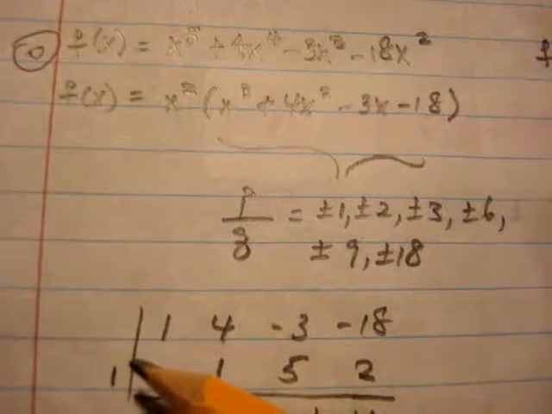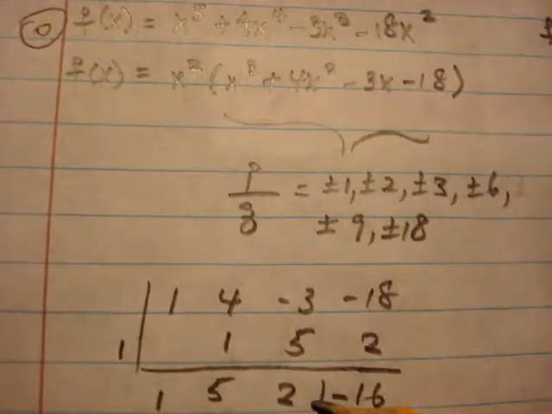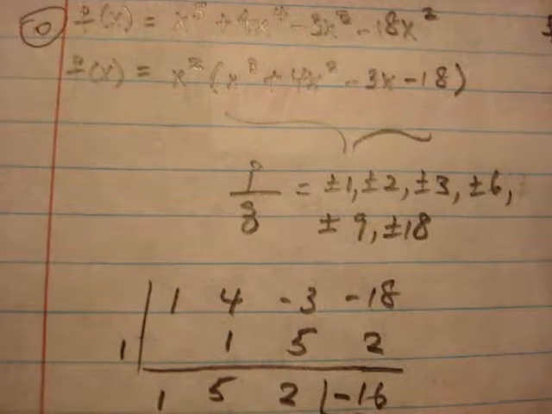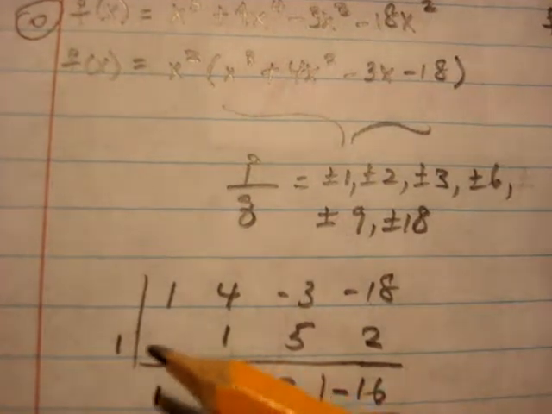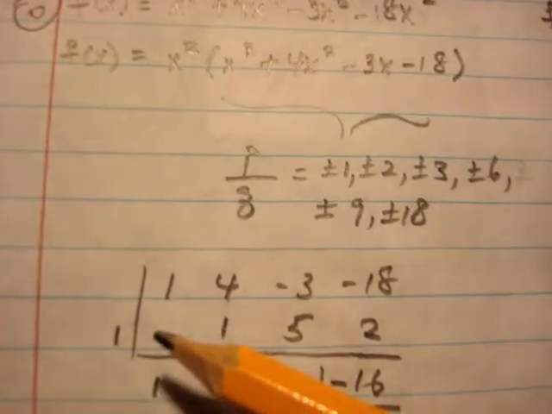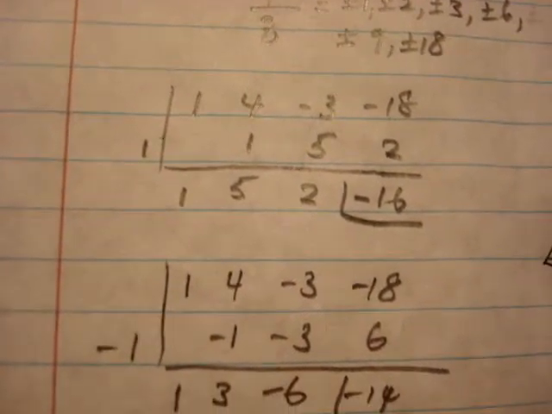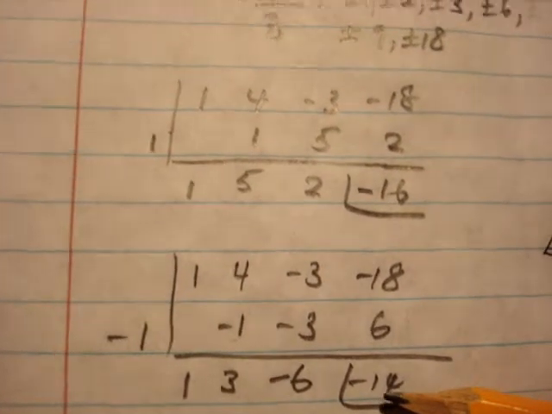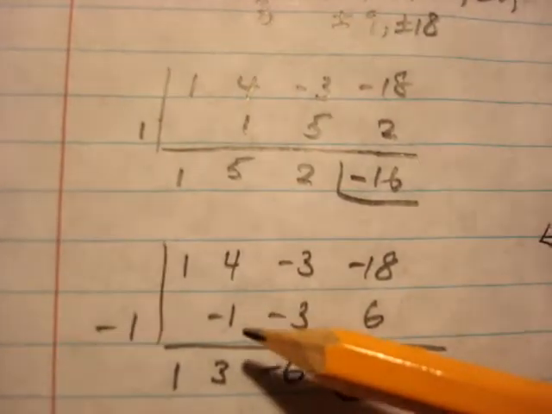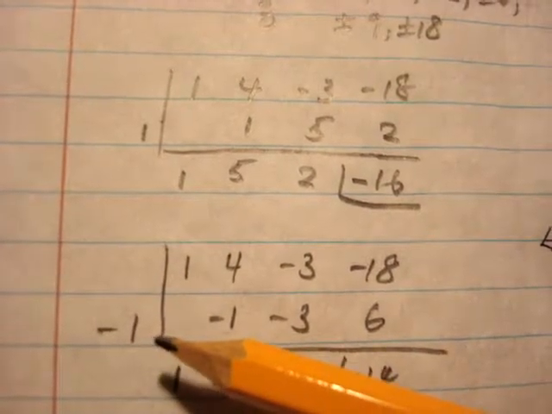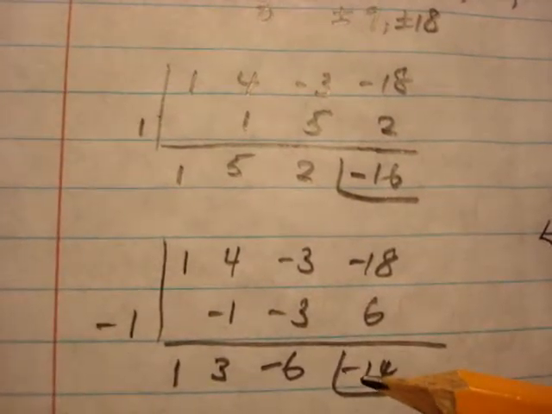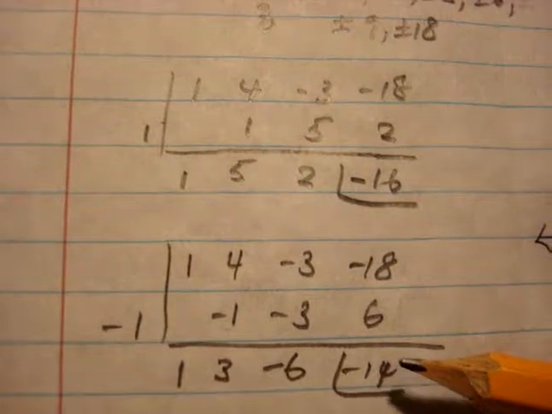When I do the synthetic division for 1, the remainder is negative 16, which means 1 is not a factor. So I try negative 1, the remainder is negative 14. That means it's not factorable either. So I need to try other possibilities until I get a 0 here.